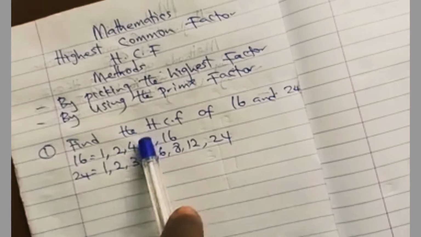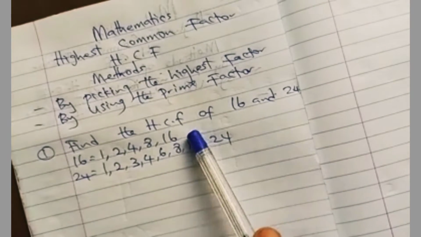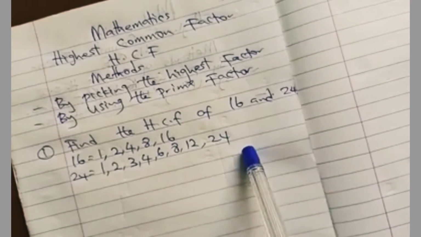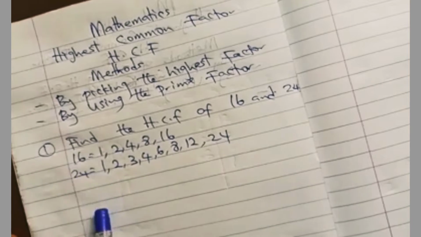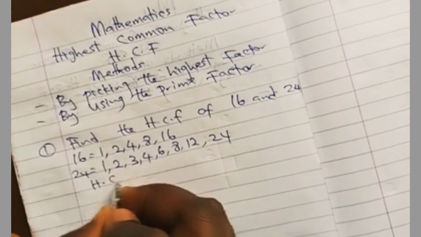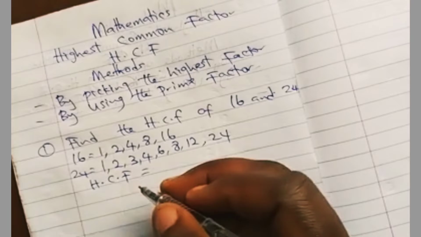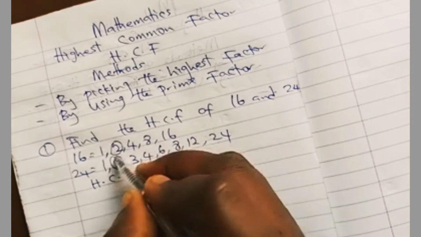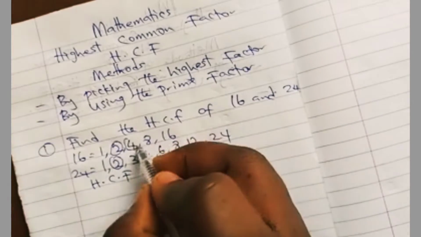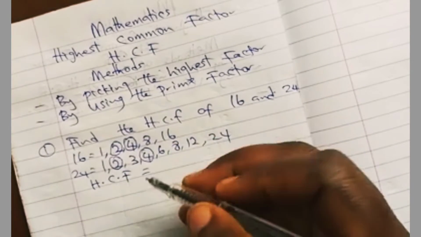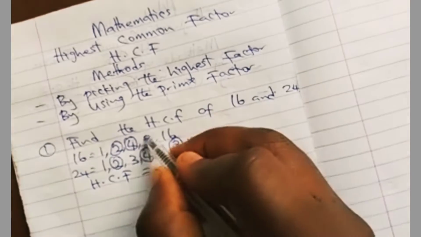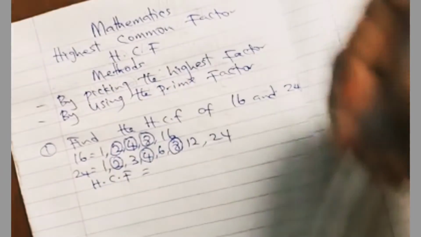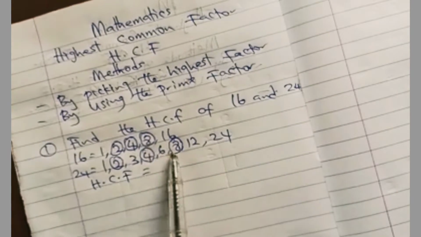So now, how do we find the highest common factor of 16 and 24? You can see we have 2 here in 16, and we also have 2 here in 24. We have 4 in 16 and also 4 in 24. We have 8 in 16, and we also have 8 in 24, and we are done. So the highest factor here is going to be 8. 8 is the highest one.